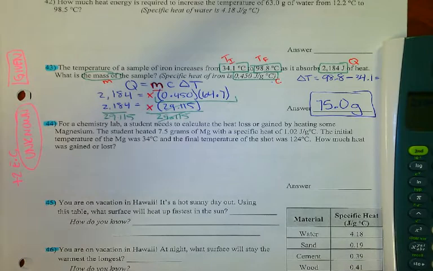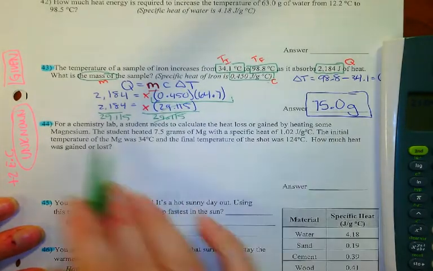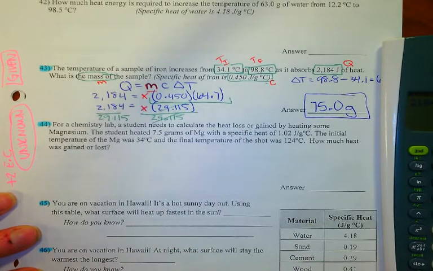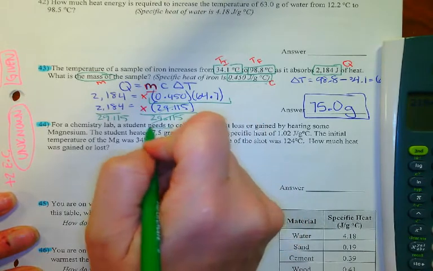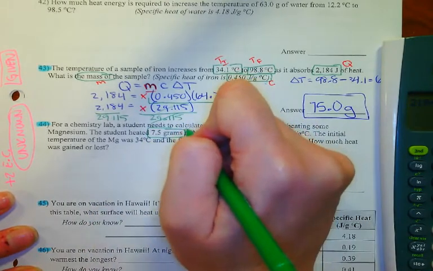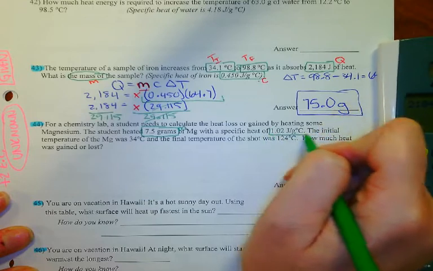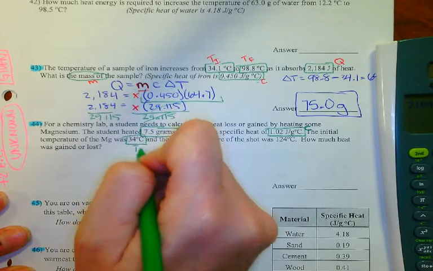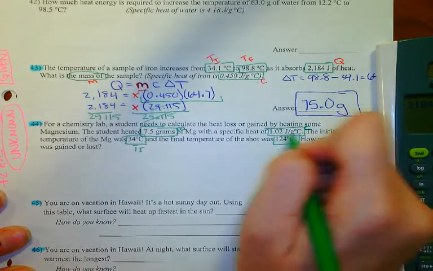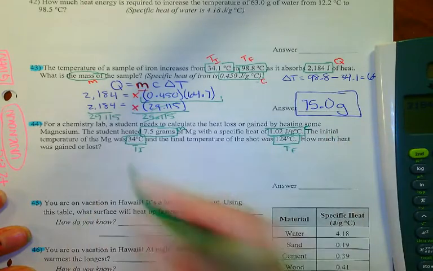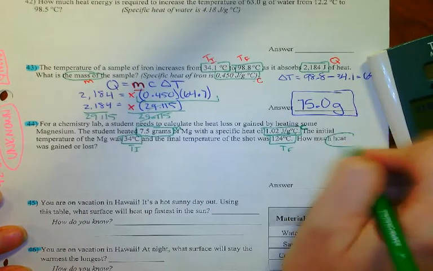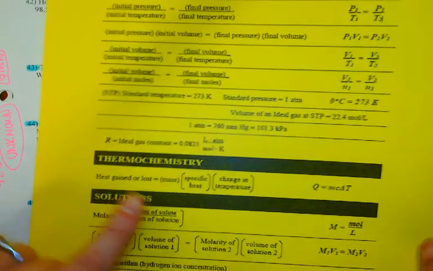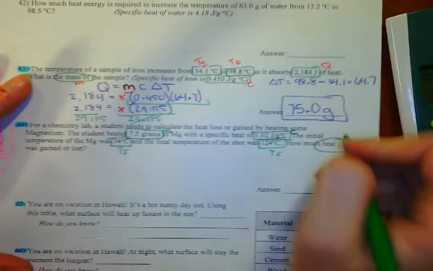Okay. Question 44, we're going to box and circle. For a chemistry lab, a student needs to calculate the heat gained or lost by heating some magnesium. The student heated 7.5 grams, there's my mass, of magnesium with a specific heat of, so there's my C. The initial temperature was, so there's my TI, and the final temperature was 124, TF. How much heat was gained or lost? So heat gained or lost, that's the first one on my equation list, which means Q is what I'm solving for here.